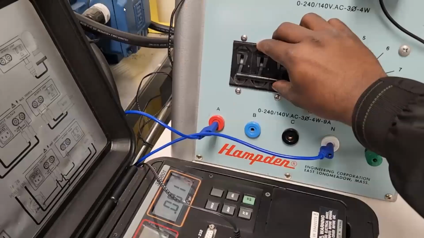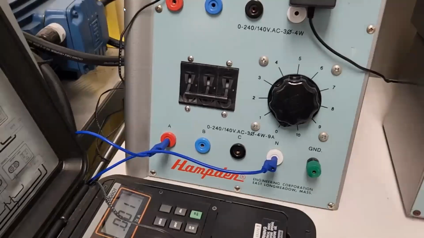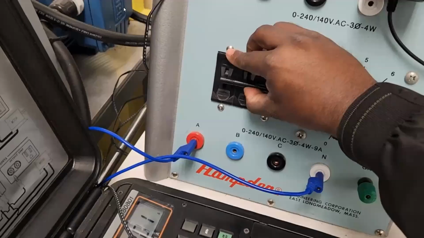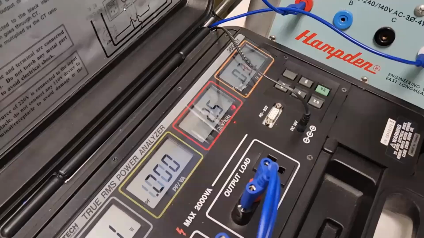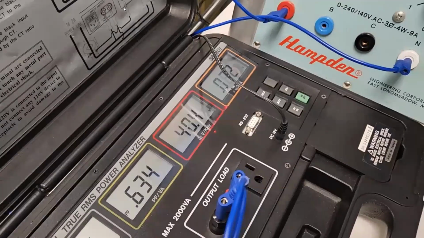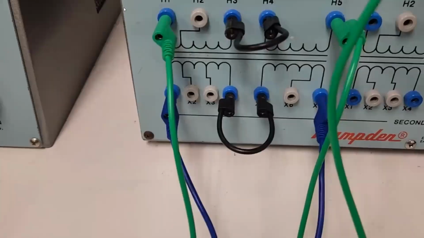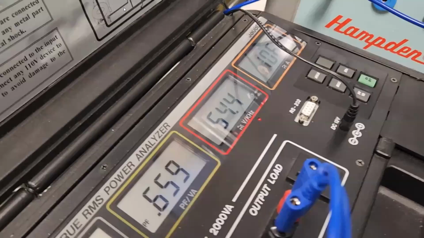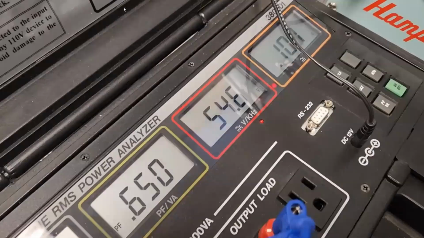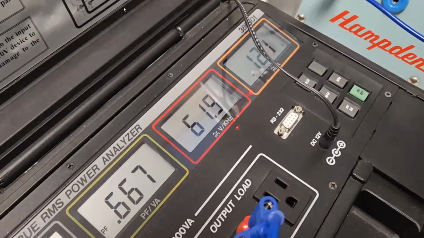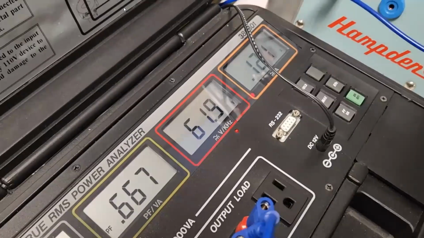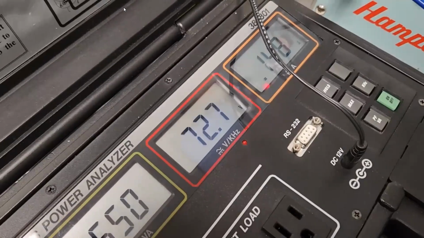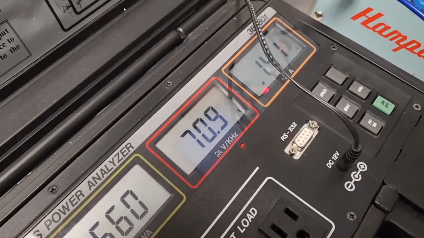Let me switch everything off. I'm turning it on, and since we are supplying the secondary side, the voltage has to be 70 volts. We're going to disconnect everything and do everything for the primary side, but let's do the secondary side first. So let's do it.